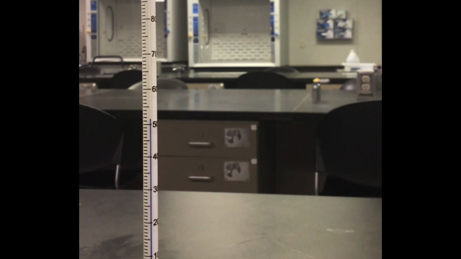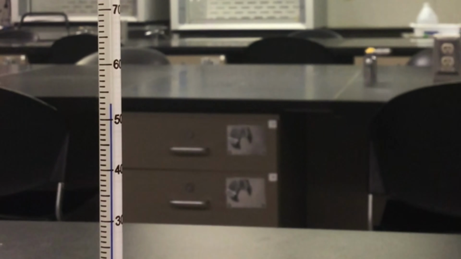Occasionally, the calorimeter will be swirled as you take your measurements. Once the temperature has leveled off, we will weigh the calorimeter and get the mass of our solution.